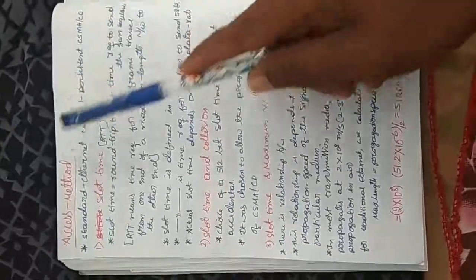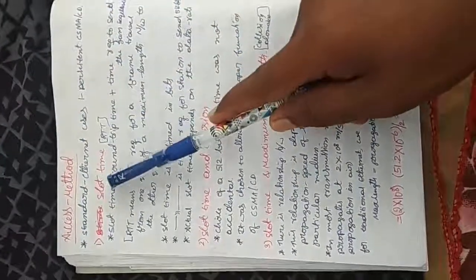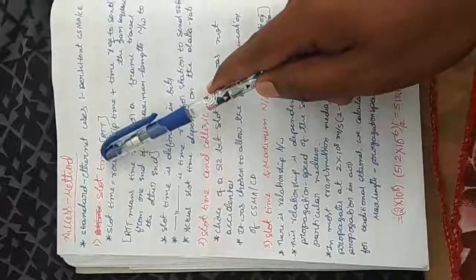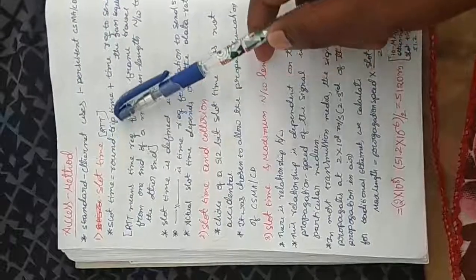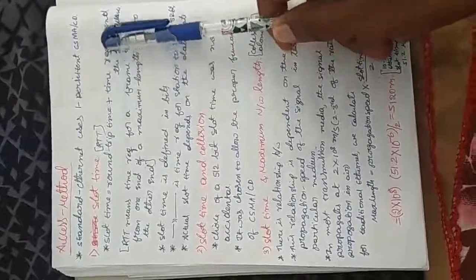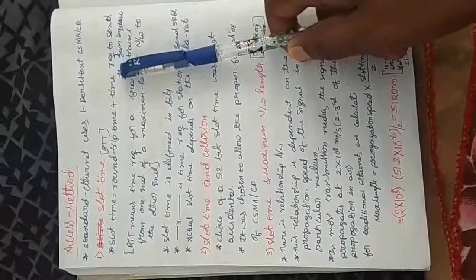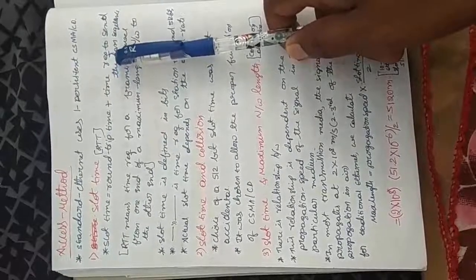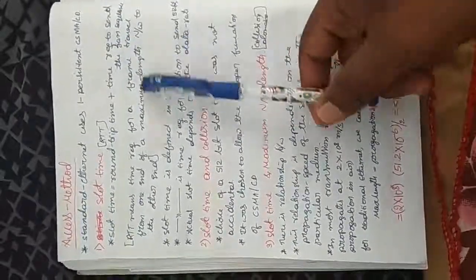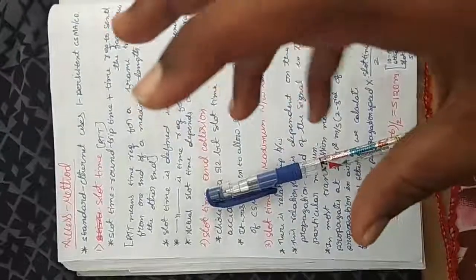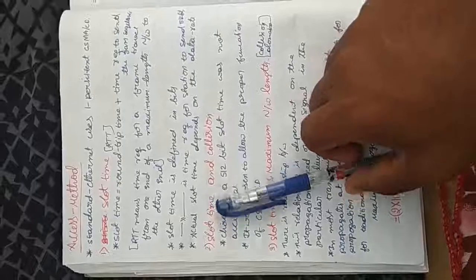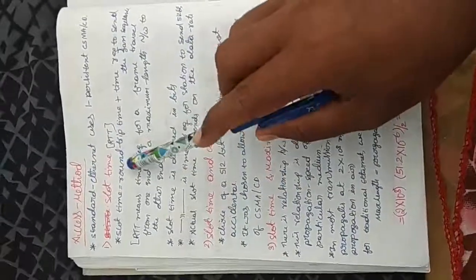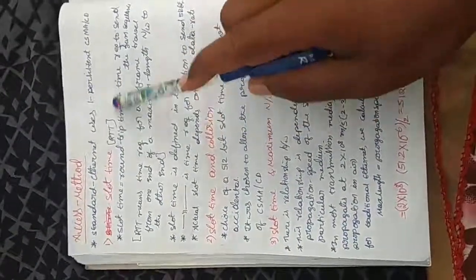Under the access method, there is the time slot. What is meant by time slot? Time slot is equal to the round trip time plus the time required to send the jam sequence. Jam means a cluster, a set of sequences. What is meant by round trip time?